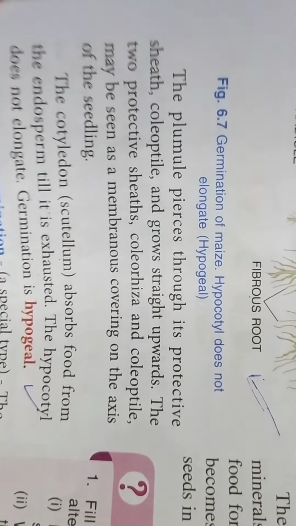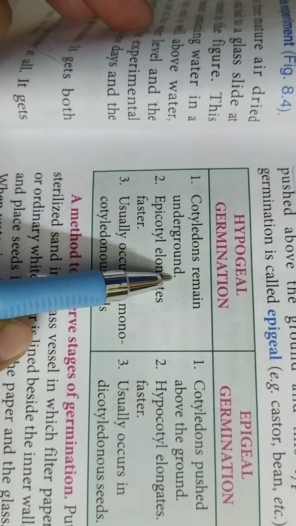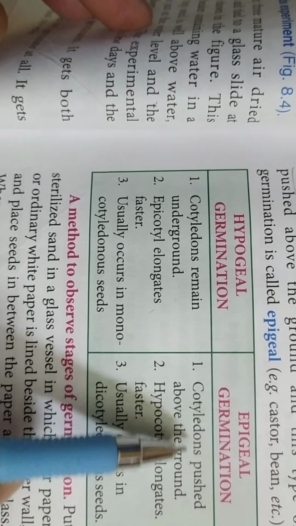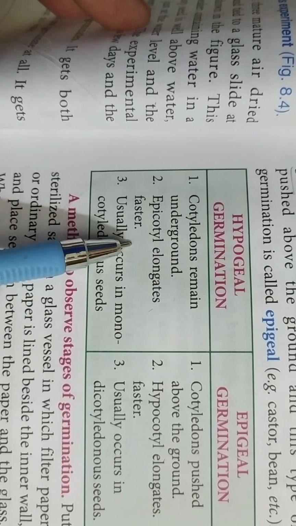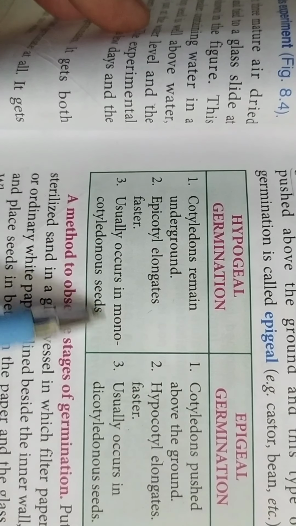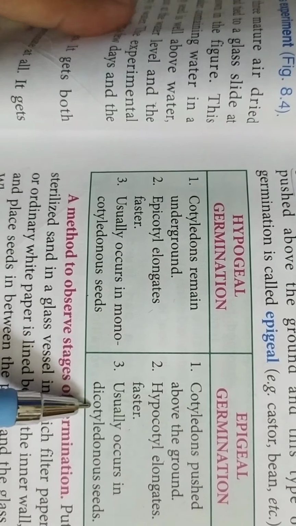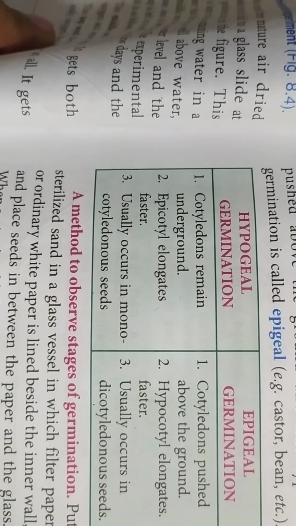So there are two types of germination. The difference they have given, and you need to read it again. Hypogeal germination: cotyledon remains underground. Epigeal germination: cotyledons are pushed above the ground. Here the epicotyl elongates faster, and here the hypocotyl elongates faster. Hypogeal germination is usually in monocotyledonous seeds, and epigeal germination occurs usually in dicotyledonous seeds.